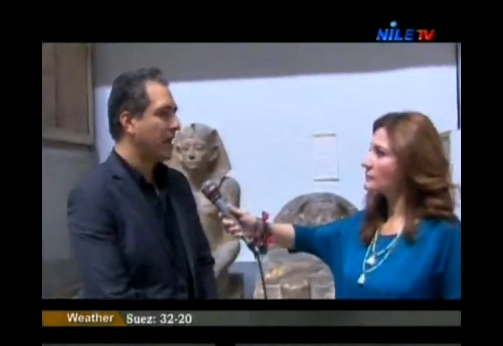As you said, we have different types of statues, and the statues were either standing or seated. If they are standing, they are either static or showing movement. If the standing statue shows the left leg forward, it shows movement. If the two legs are together, he is standing, and this is very static. Then you have the seated statues, where basically you can see the king or the noble sitting on a chair or on a throne.